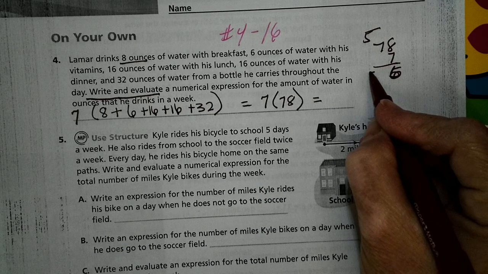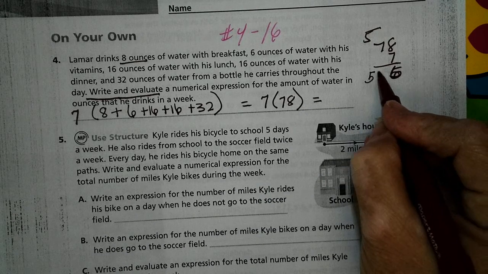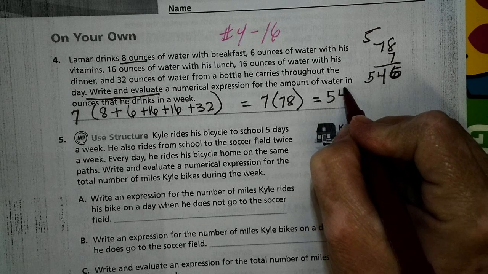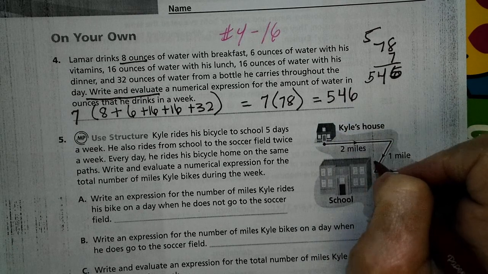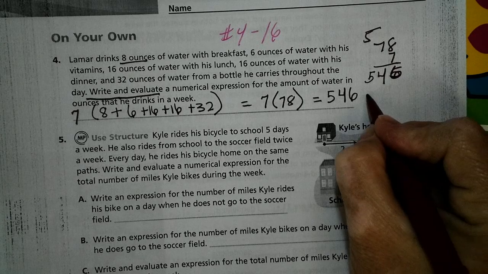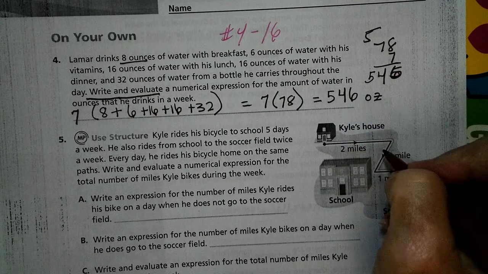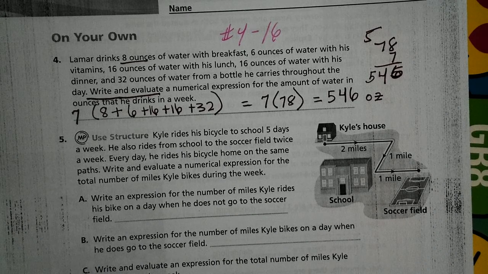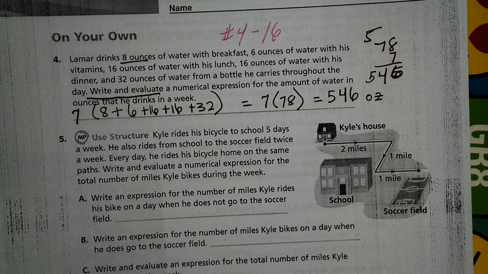Alright, so then what did we say we got? I'm still multiplying. Okay. Or 546? Yep, so 546 ounces.